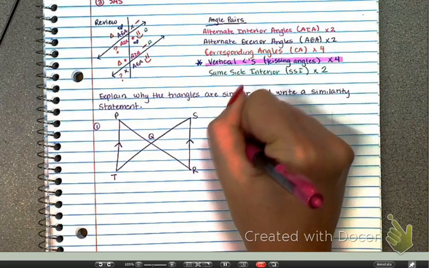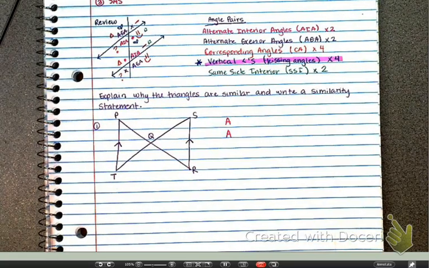So once you determine what that option is, you're going to write it out. And then we're going to start going through and filling it in. If we can fill in all the information, we can show that they're similar to each other. If we can't fill in the information, then they're not similar. Okay, so we need to find angles that are congruent.